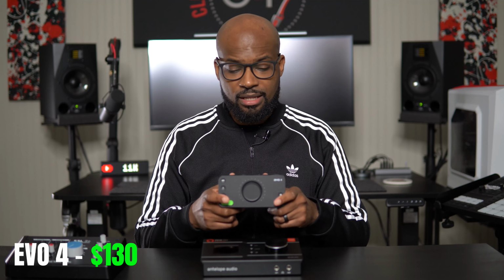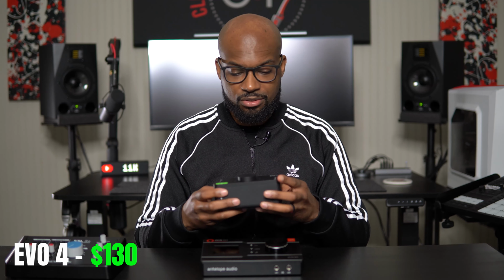And if you're doing on-the-go stuff or you move a lot, you have that feature. Or if you're doing iOS production a lot, it's still small and portable for you to do that. Literally, it has everything you need for a basic home studio setup. You can hook up monitors, microphones, and instrument cables, all of that stuff. So you really can't beat it, and it sounds great. For a $130 interface, it sounds good, man. So the Evo 4 is at 130 US dollars.